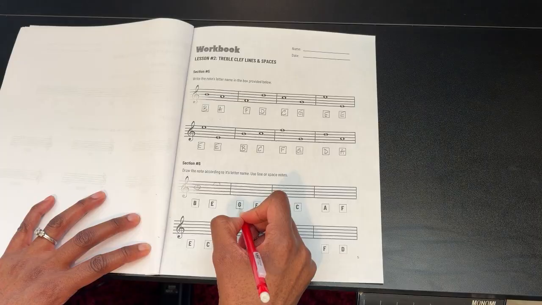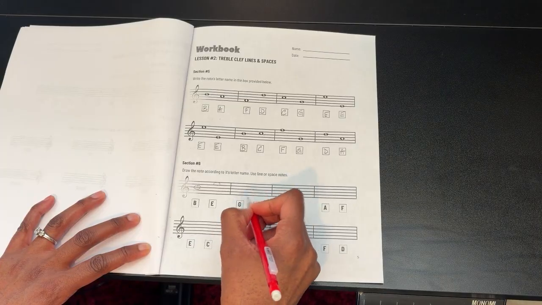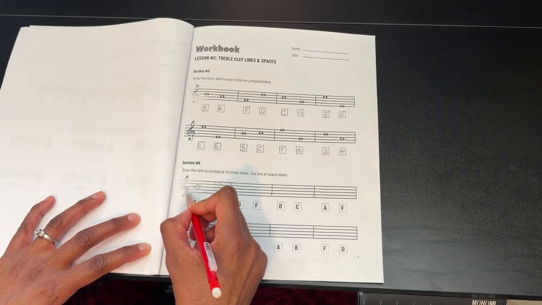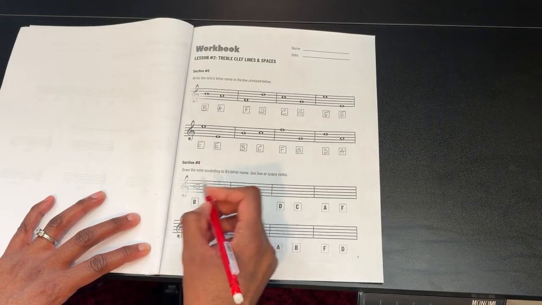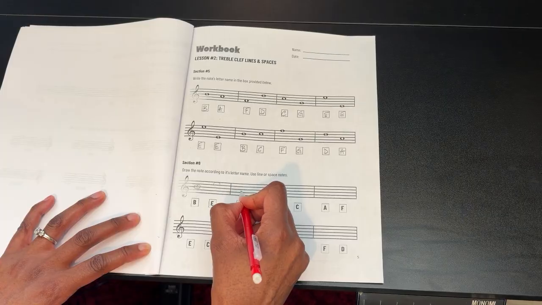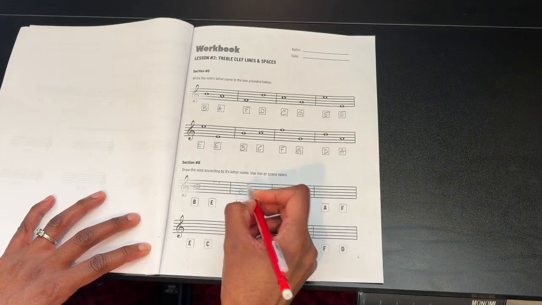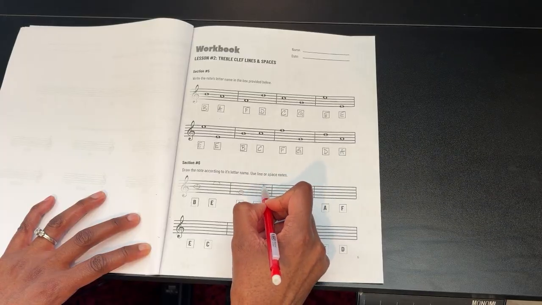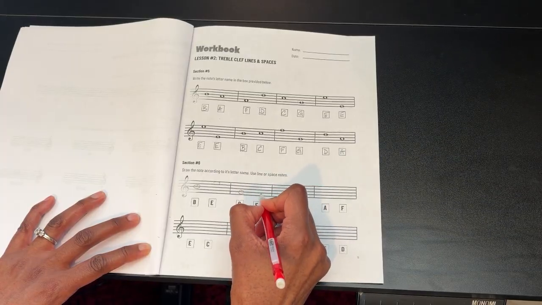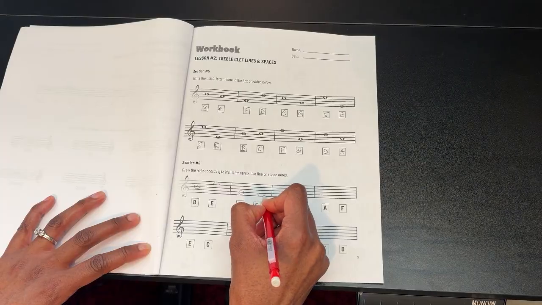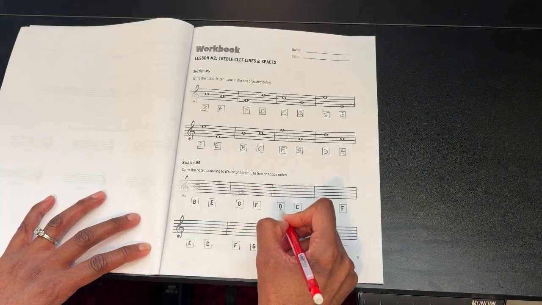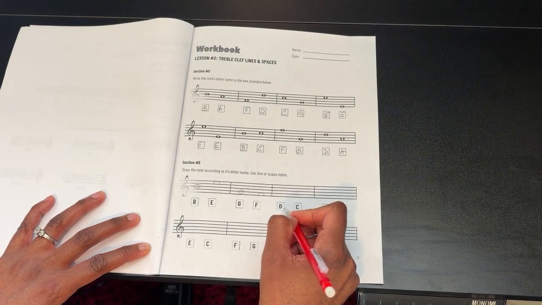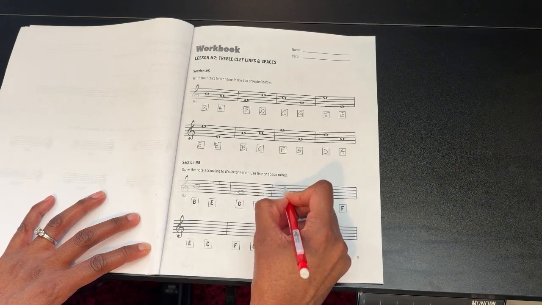Next we have G. We have to put this on the G note. And you should know that the treble clef has two names, the treble clef and the G clef, and that lives on the second line. Here we have an F. You have two choices. You can put it on the fifth line or the first space. I'm going to put it on the first space. Next we have the D. We have to put a note on the D line, which is the fourth line.